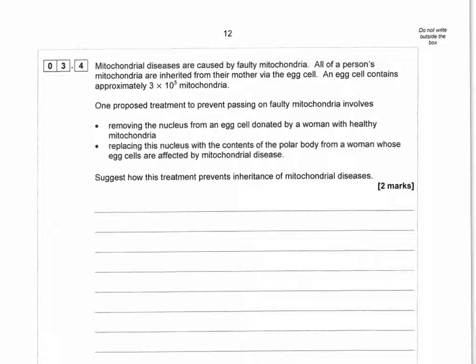So you've got the genes in the nucleus from the mother. So that's what the egg has, because you've taken it and you put it into the egg cell from the polar body. And then that egg cell has healthy mitochondria in it, we have lots of normal mitochondria. So there won't be any or very few faulty mitochondria in the egg.